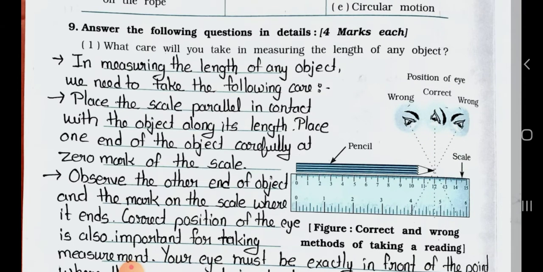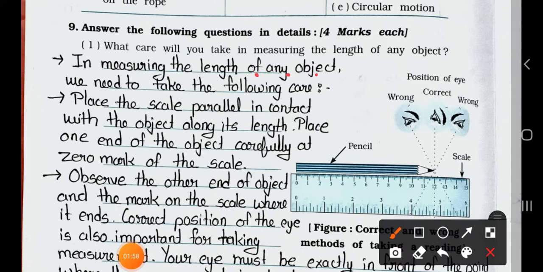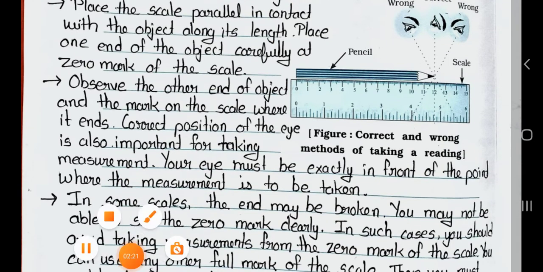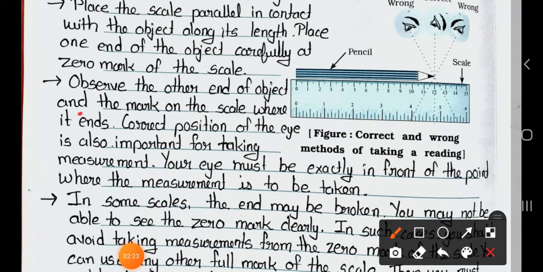Now see, in measuring the length of any object, we need to take the following care. Which care you have to take, that you have to see. Place the scale parallel in contact with the object along its length. Place one end of the object carefully at 0 mark of the scale. See, here one end is on 0 mark. Observe the other end of the object. This pencil is the object. Other end of the object and the mark on the scale where it ends. Here the point, it's an end point.